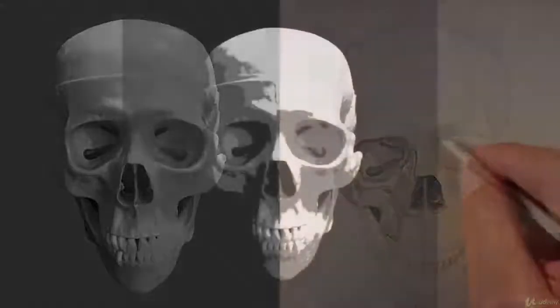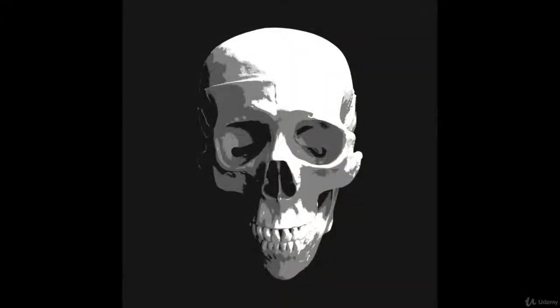But let's return back to value. If you're having trouble seeing the value in an image, you may squint at it and try to reduce it to just several locations of value. In this image, I have reduced the image of the skull to extreme locations of value, where we have 4 different values: a white area, a lighter gray or medium gray area, a darker gray area, and then black.